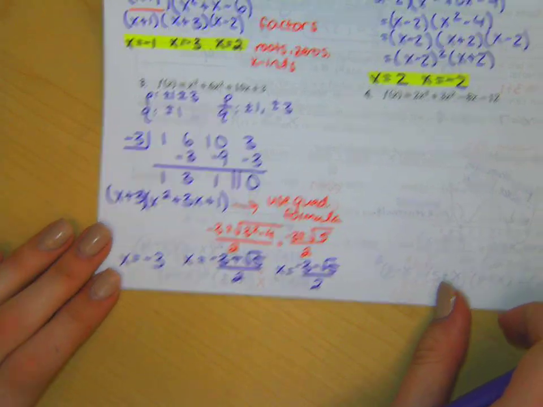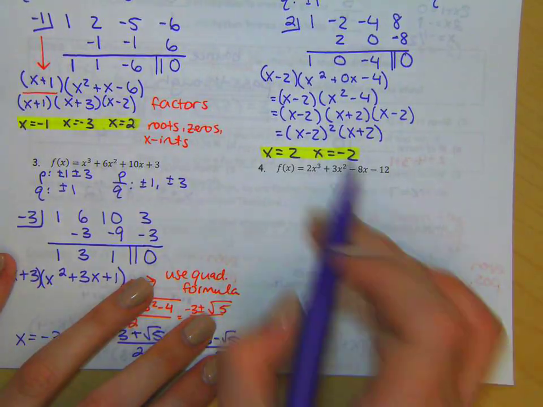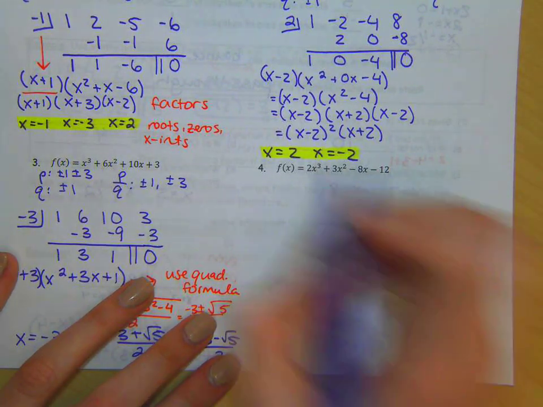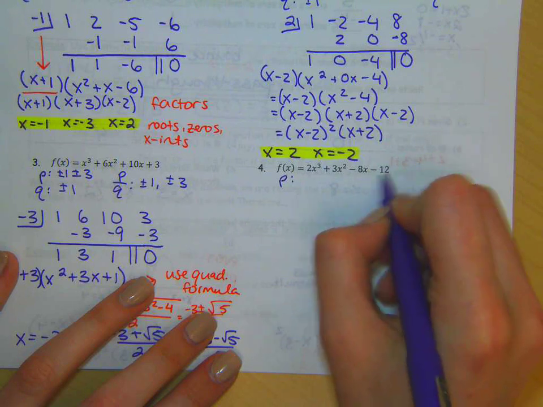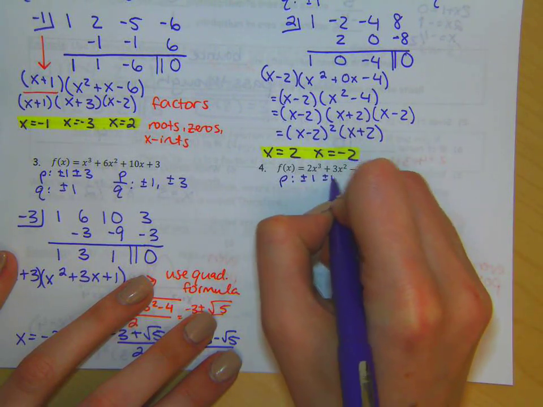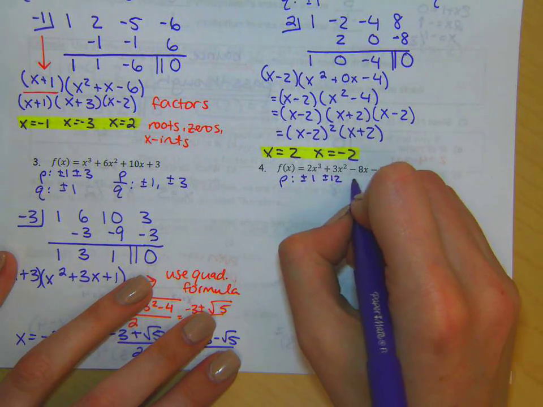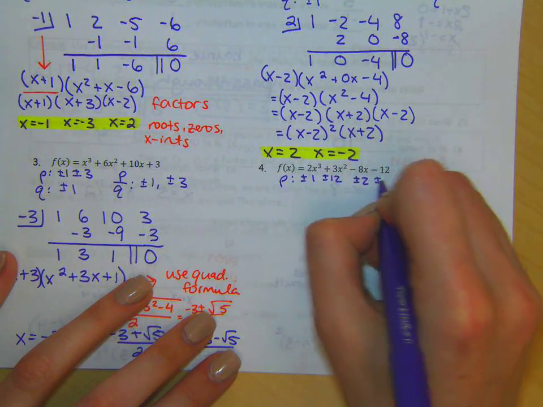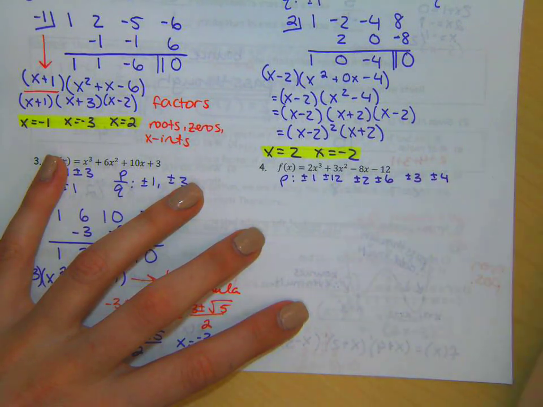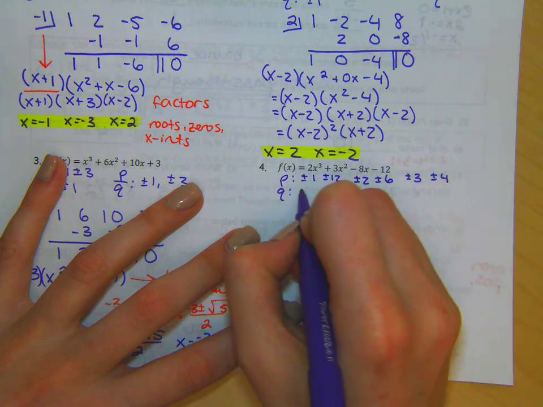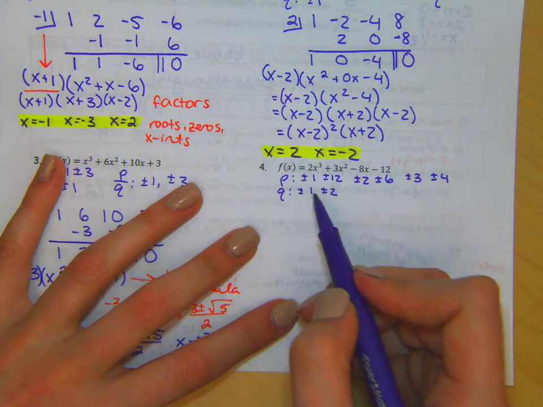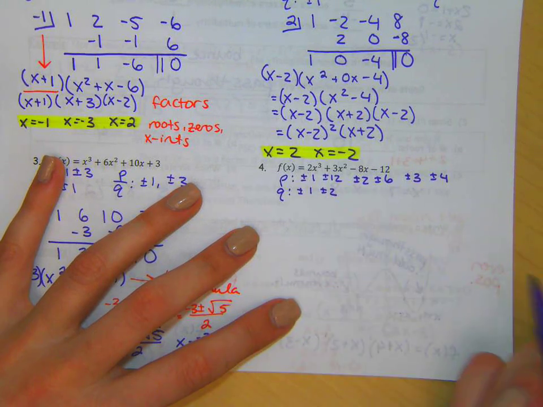All right, last one, number 4. We have f of x is 2x cubed plus 3x squared minus 8x minus 12. We have our p, the possible factors of negative 12. This one's a long one. Plus or minus 1, plus or minus 12, plus or minus 2 and plus or minus 6, and plus or minus 3 and plus or minus 4. For our q, we have plus or minus 1 and plus or minus 2.